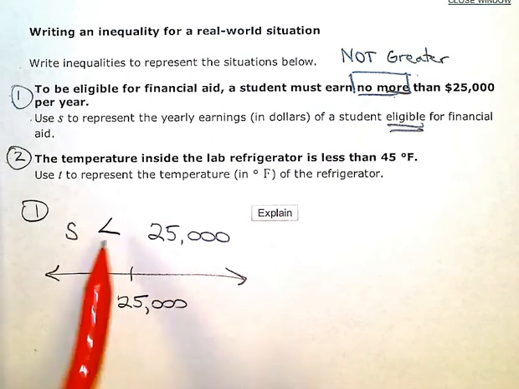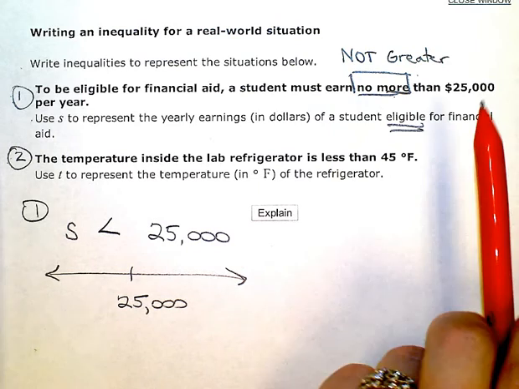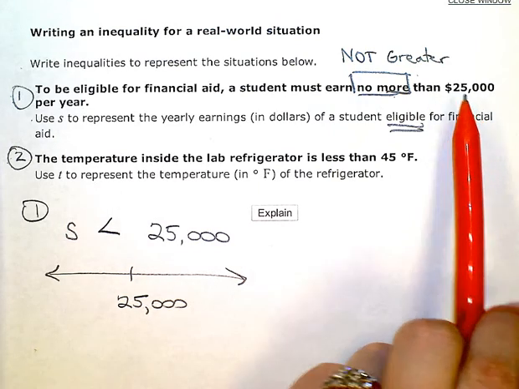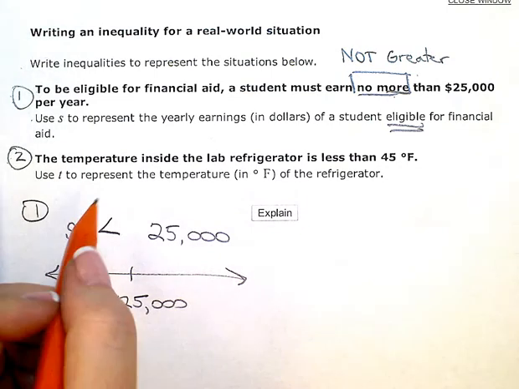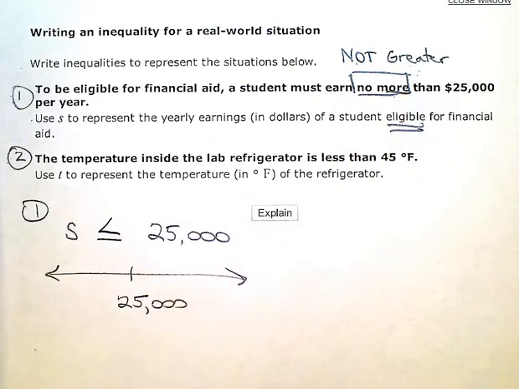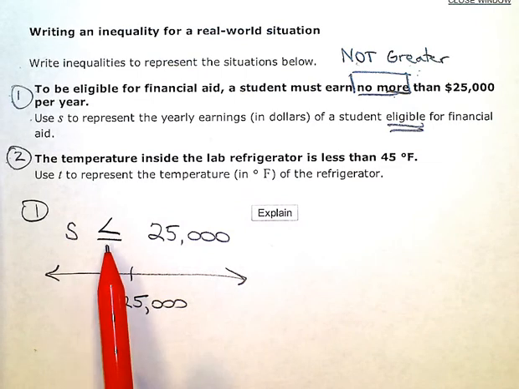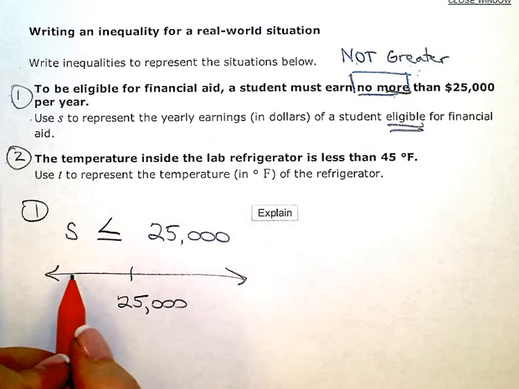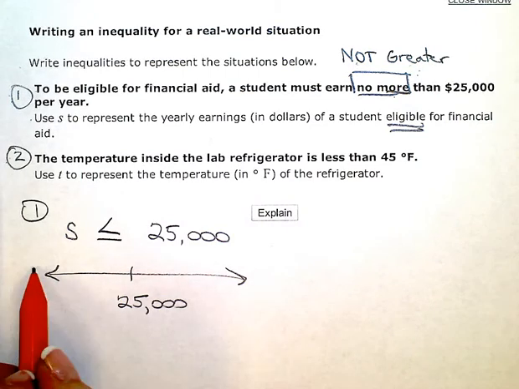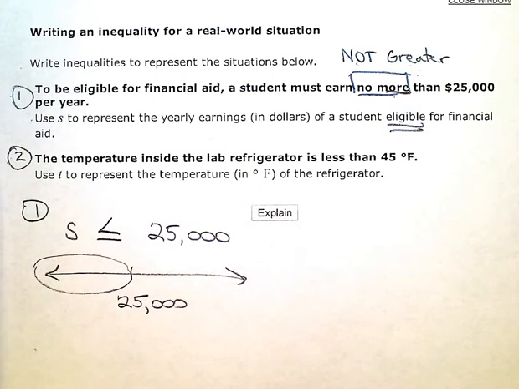Now I just have to decide if a student is eligible if they earn exactly $25,000, okay? And according to this, equal to is fine. They just can't be greater, but they don't say anything that disqualifies a student if they earn exactly $25,000. So this one would be interpreted as S is less than or equal to $25,000, or their earnings would have to be to this side of the $25,000, the less than side.